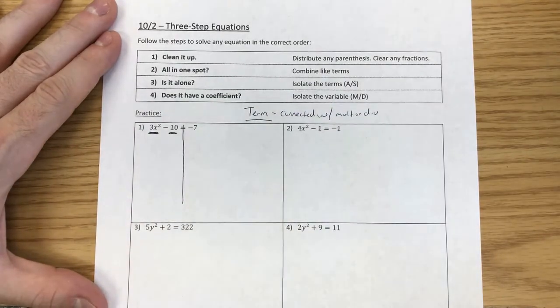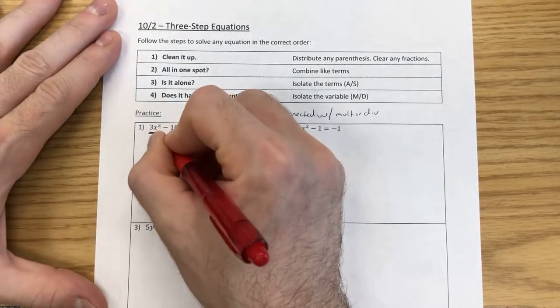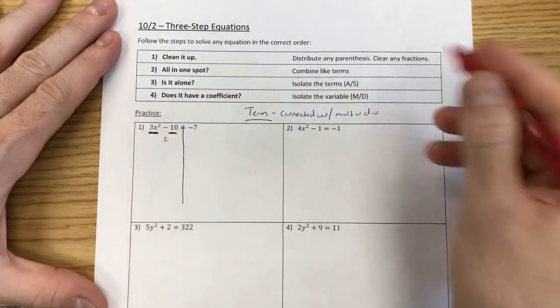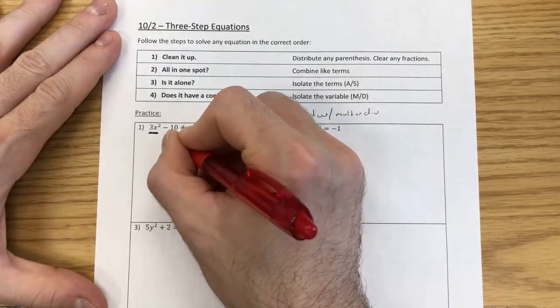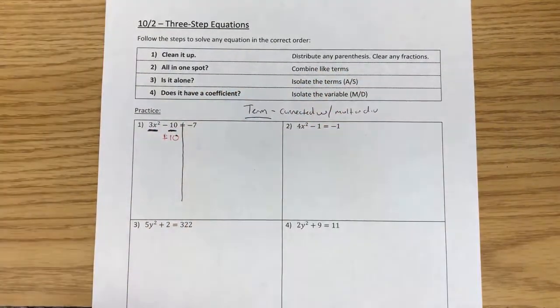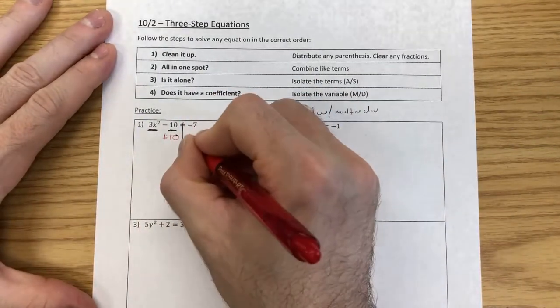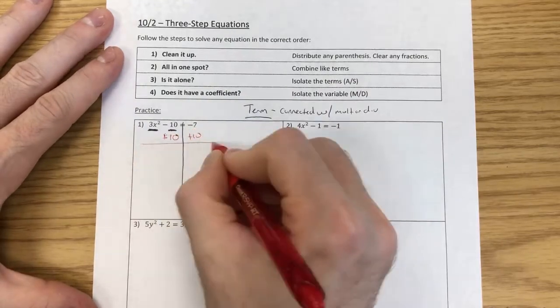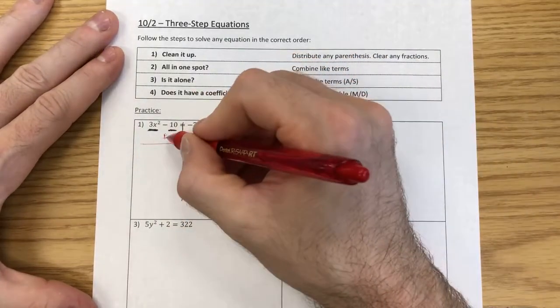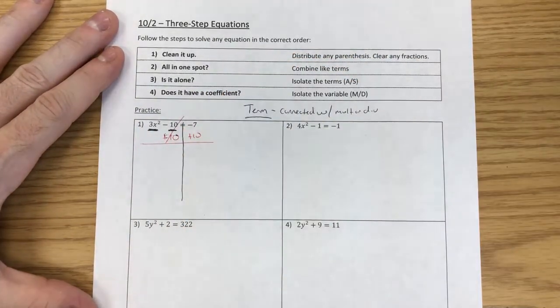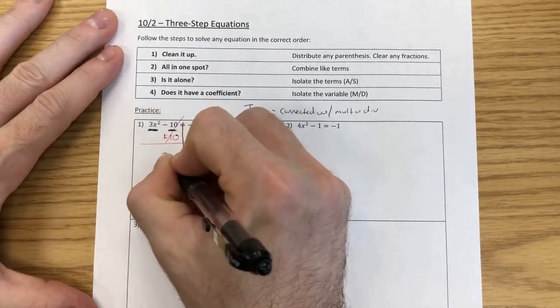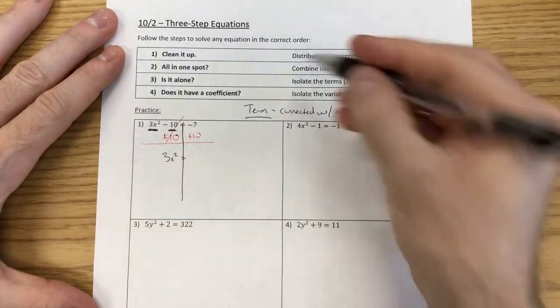So what I have to do is I'm going to have to get rid of the 10 by adding or subtracting. So the opposite of minus 10 is going to be plus 10. And if I add 10 on the left, I'm going to add 10 on the right. And that's going to allow my equation to stay balanced. Those cancel out, and I'm left with nothing but the 3x squared on the left.